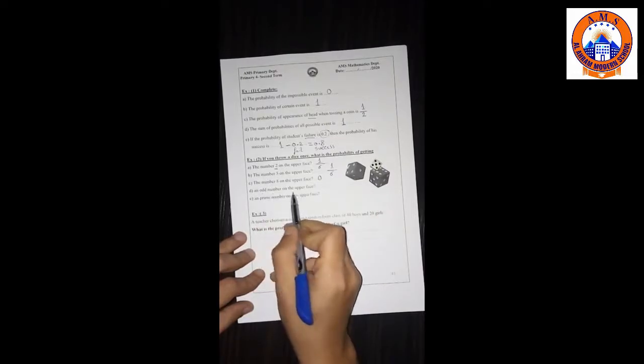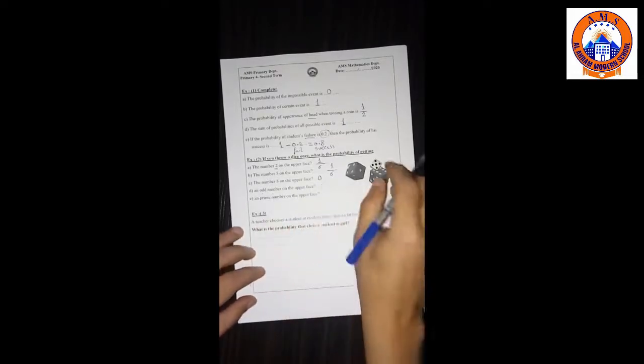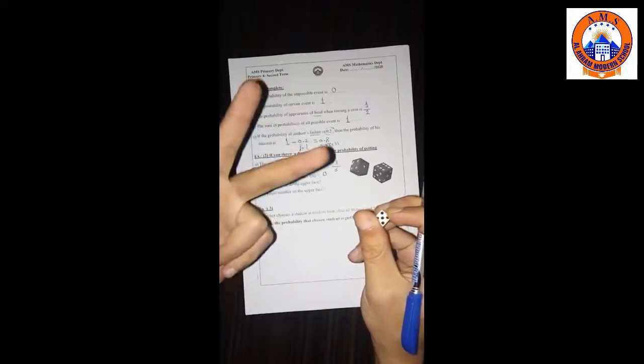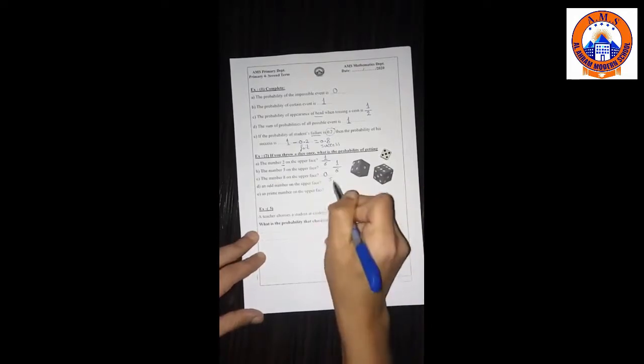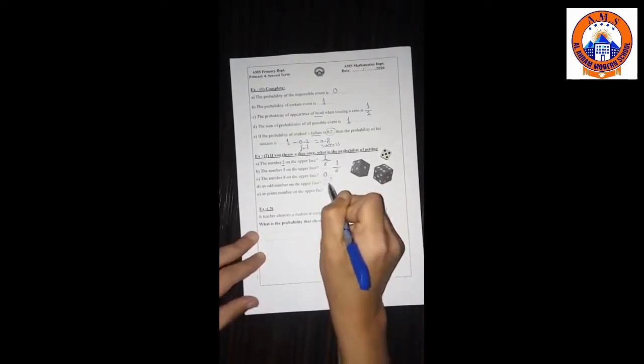An odd number on the upper face. So what are the odd numbers in a die? We have the number 1, this is a face, and the number 3, this is another face, and the number 5, this is the third face. So we're having the numbers 1, 3 and 5. So we are expecting 3 faces, which contain odd numbers, over the total number of faces, 6.